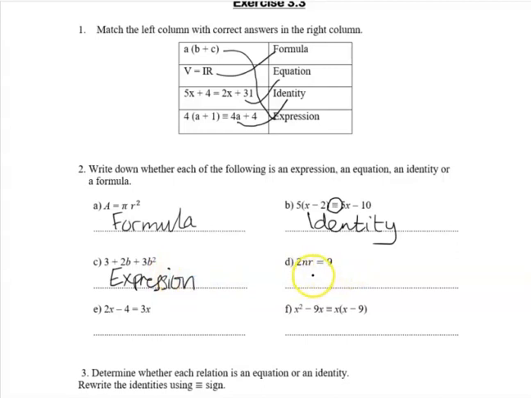Now this one says 2n and r equals 9. So n and r are 2 variables. So if you have more than one variable and an equal sign, this would be a formula. Next one would be an equation. And then identity.